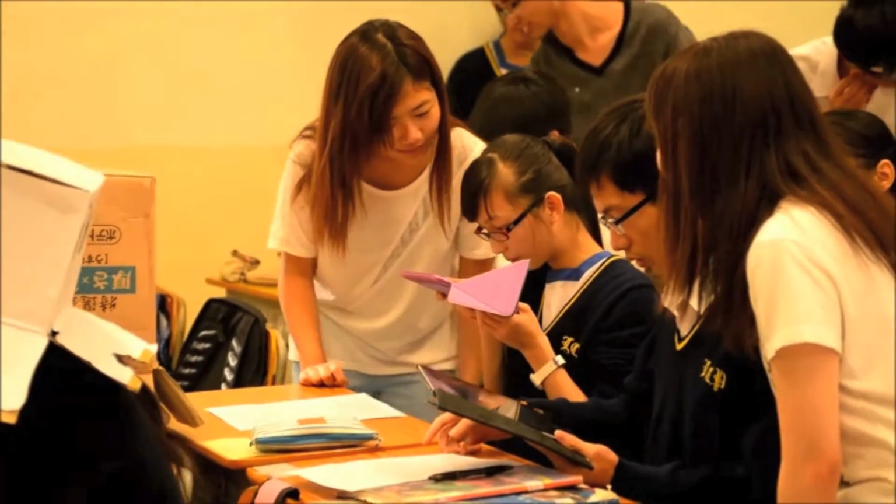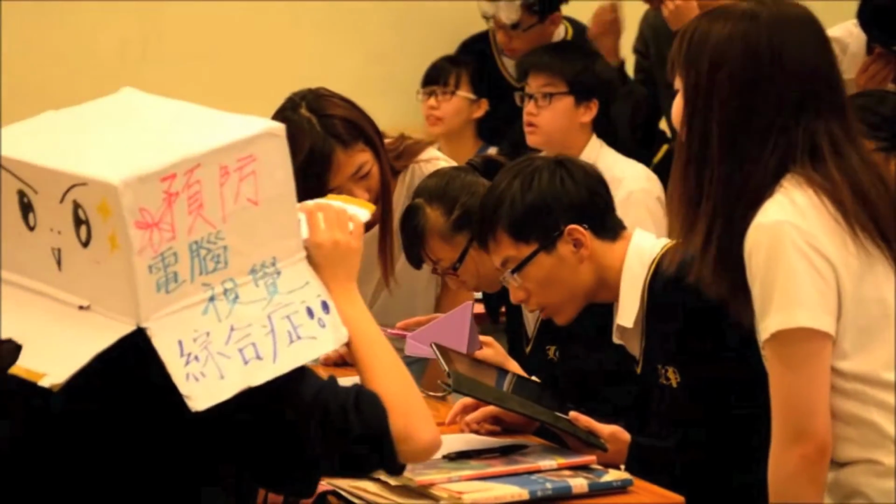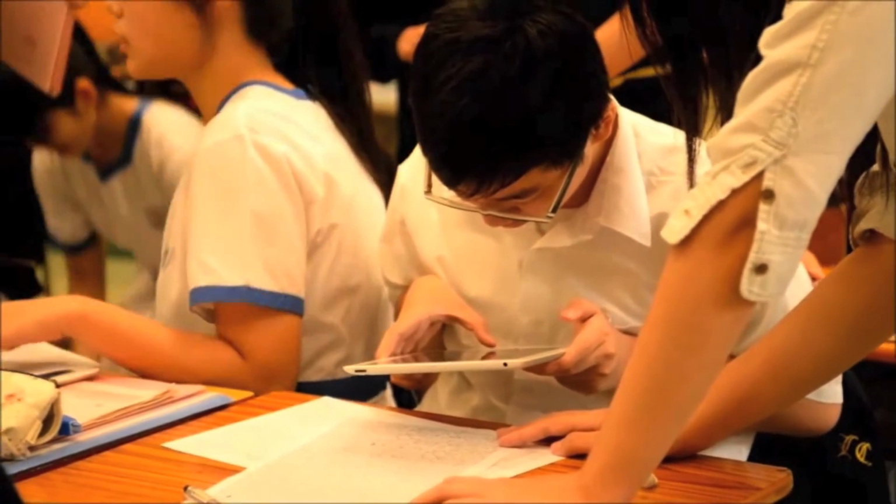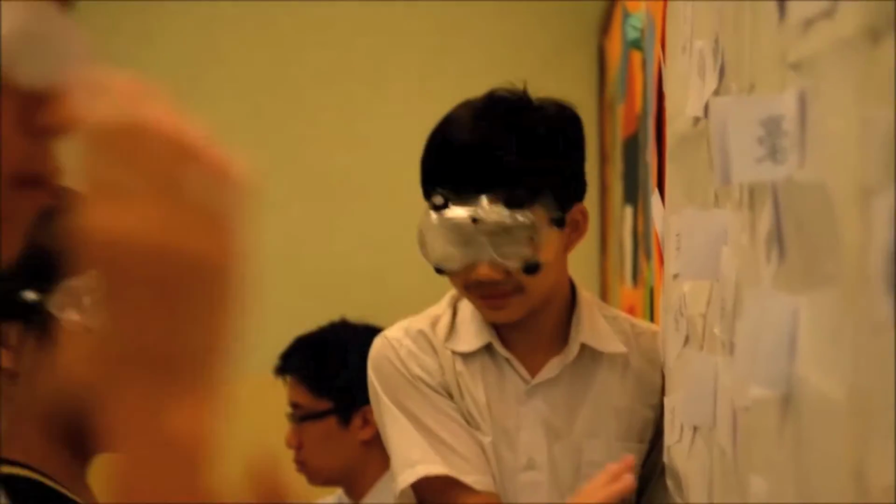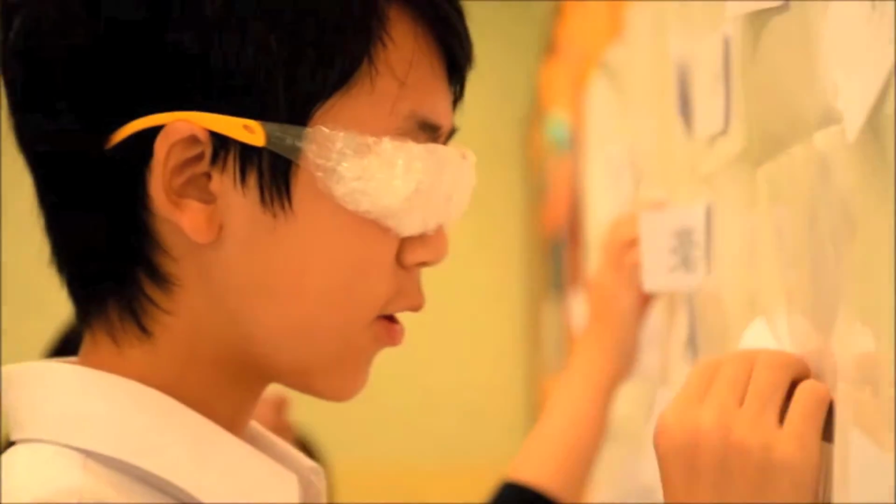Students use the kaleidoscope camera to simulate double vision on academic work. And the boxes limit movement, letting students simulate leg and back pain. Students use the eyeglasses to simulate blurred vision.